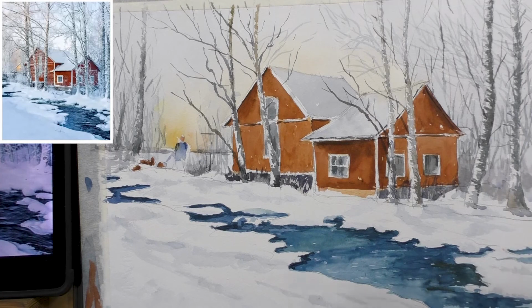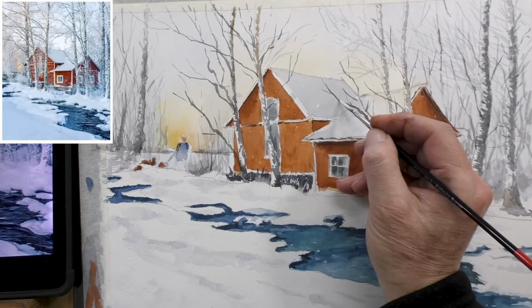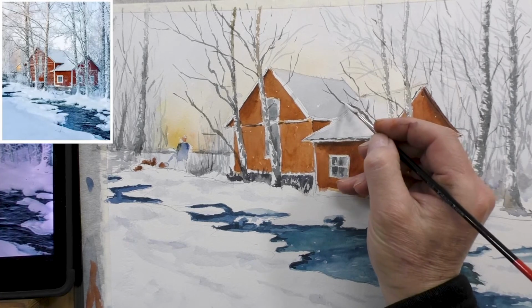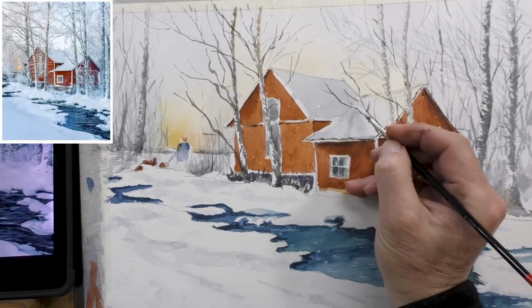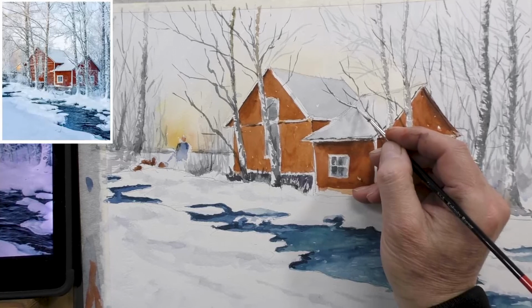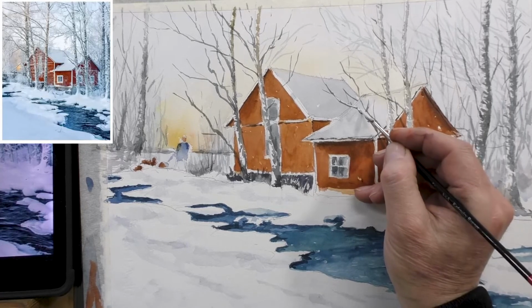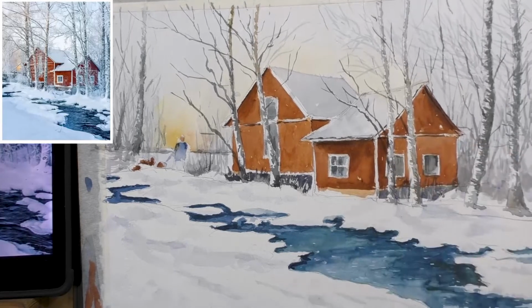Anyway, the white of the gouache will be the whitest here, right?